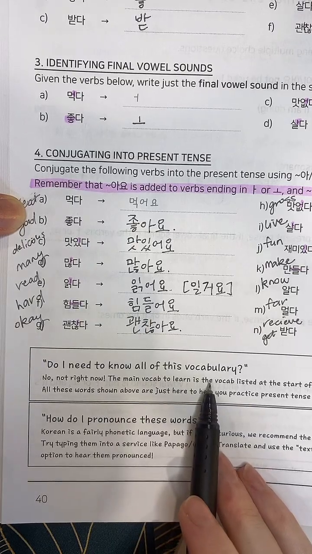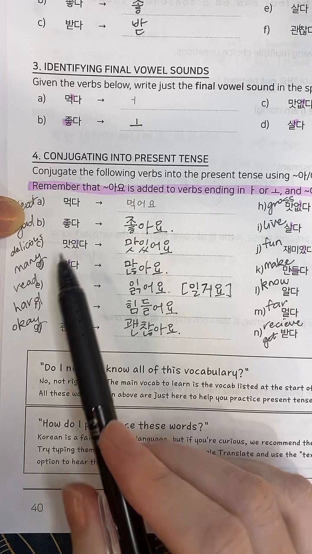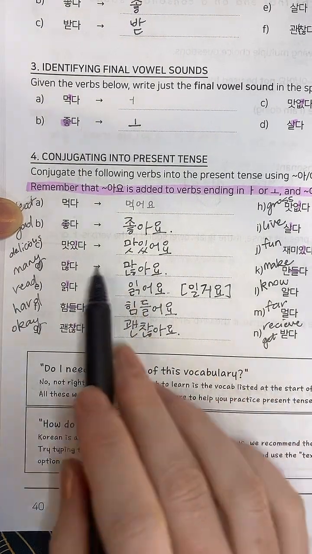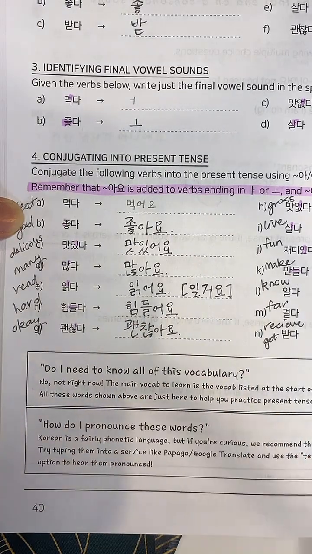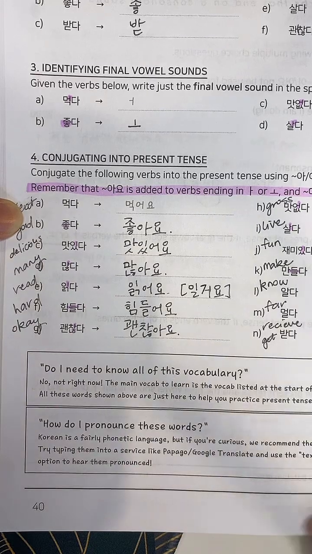This first note is just reinforcing that you don't need to know all of this vocabulary yet. We're still very early in this book. We just wanted to give a lot of examples of verbs that you could conjugate, but you don't have to know all of this vocabulary.